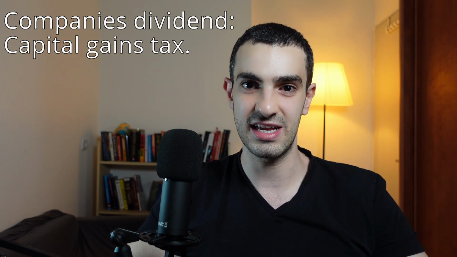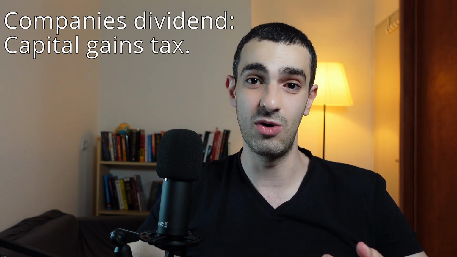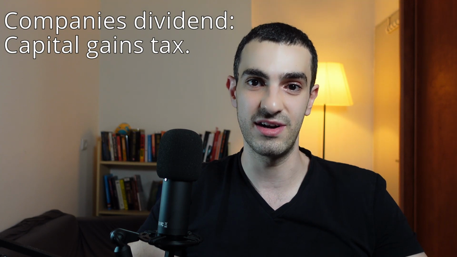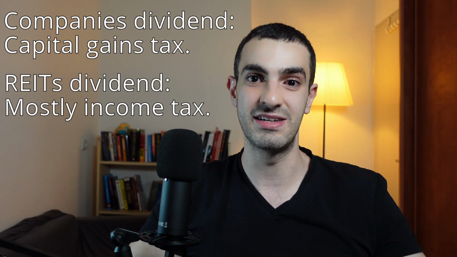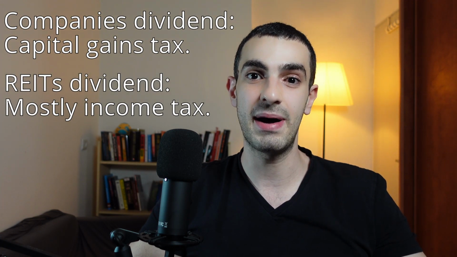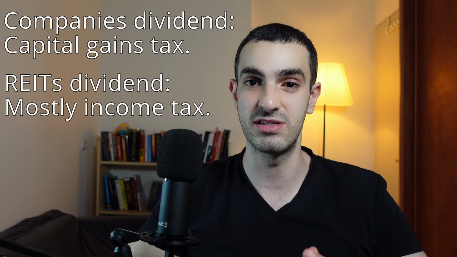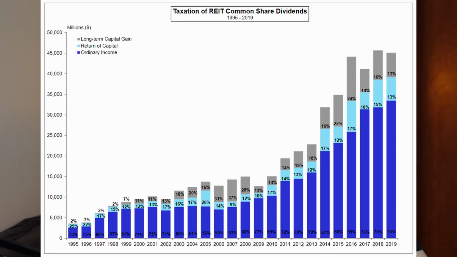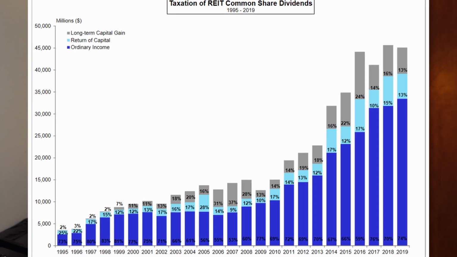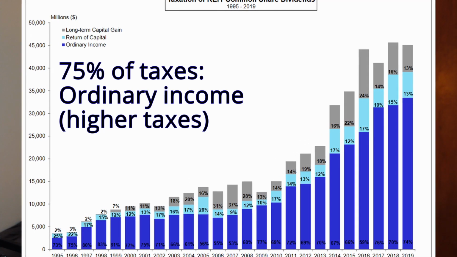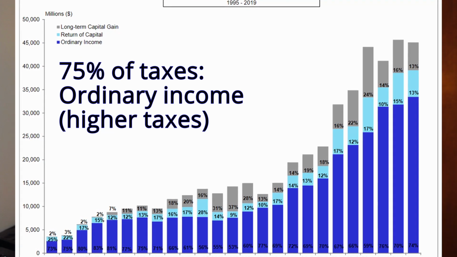When you are paid a dividend from a company, this dividend is taxed as a capital gains dividend, which is a lower amount of tax compared to the ordinary income tax. But when you are paid a dividend from a REIT, some part of it is paid as ordinary income, which can get much higher than the capital gains, depending on your bracket. You can see now on the screen the historical breakdown of the taxes paid on REITs through the years. As you can see, you typically pay 75% of the taxes as ordinary income, which means that most of the taxes you pay on REIT dividends are at the higher level.